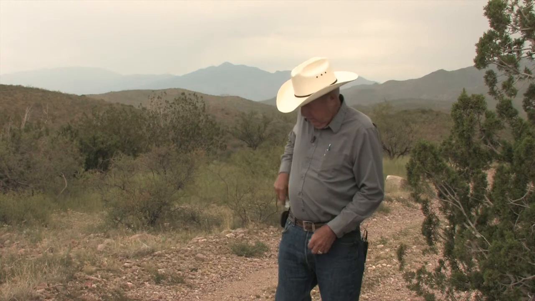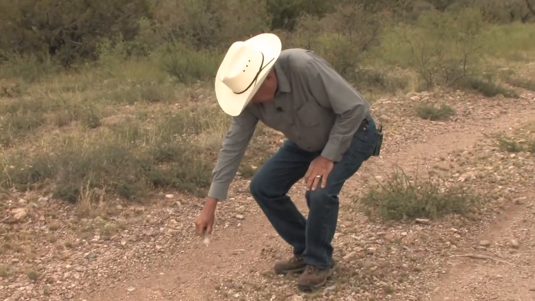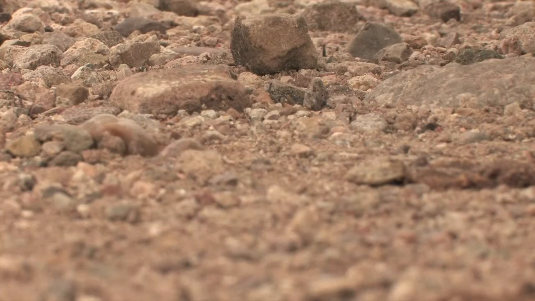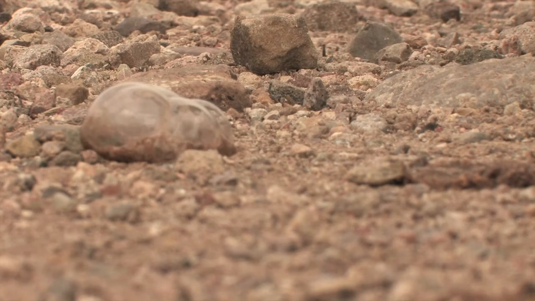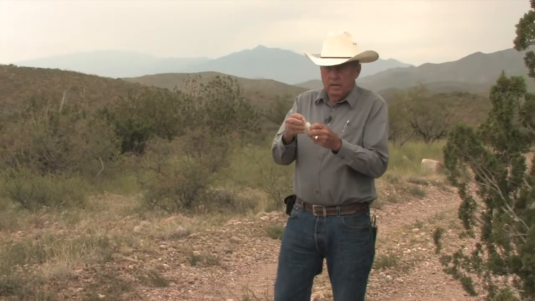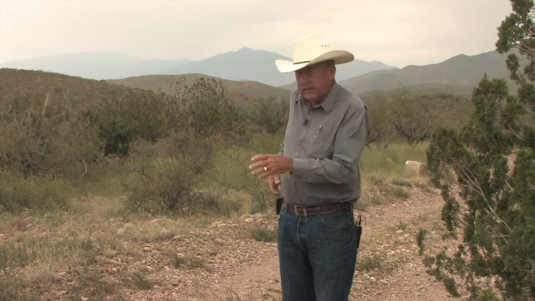Limey Slopes is called limey because it is limey on the surface. Here I can show you what I mean. If we take a little bit of acid, this is some dilute hydrochloric acid, drip it on that surface, you can see the fizzing. That's the acid reacting with the calcium carbonate in the soil. That's one reason we carry this little bottle of acid, is to check that kind of thing out.